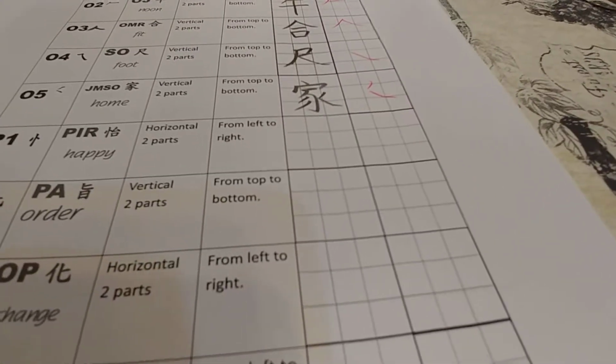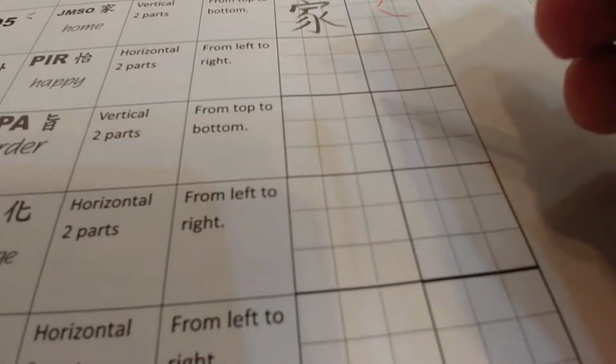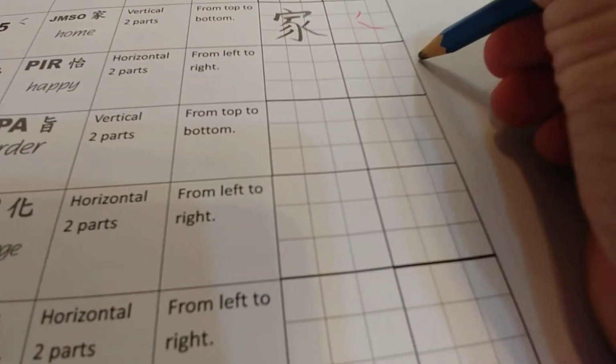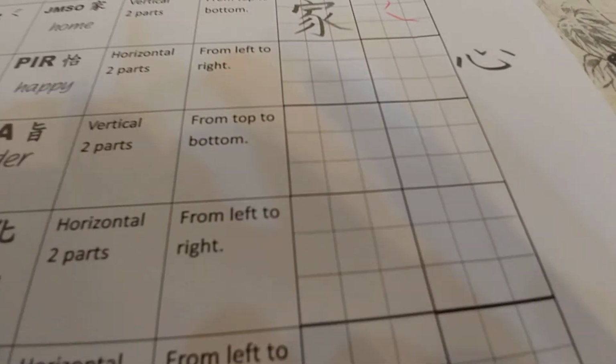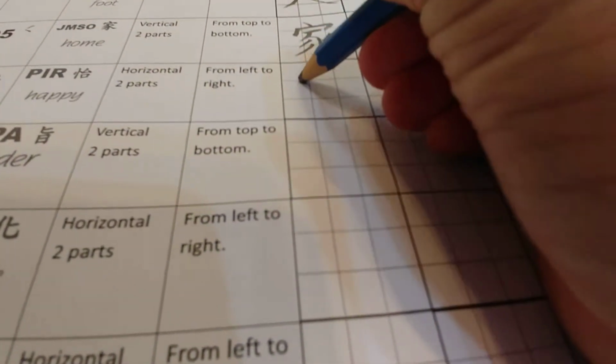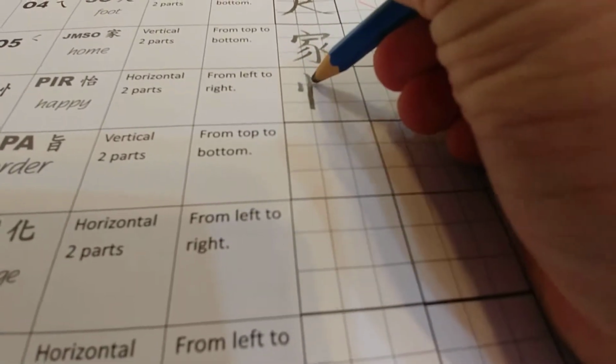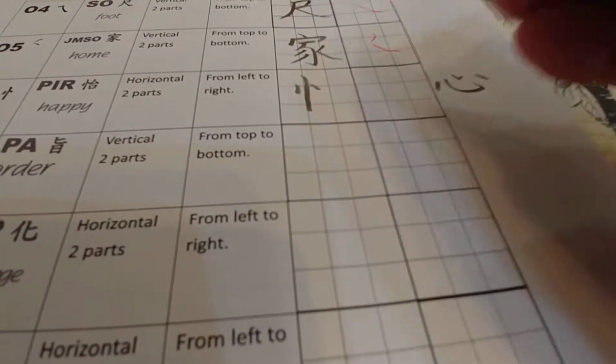And then we go to P, the last part here, P1. You remember P is the heart, like this. And P1 usually on the left hand side.